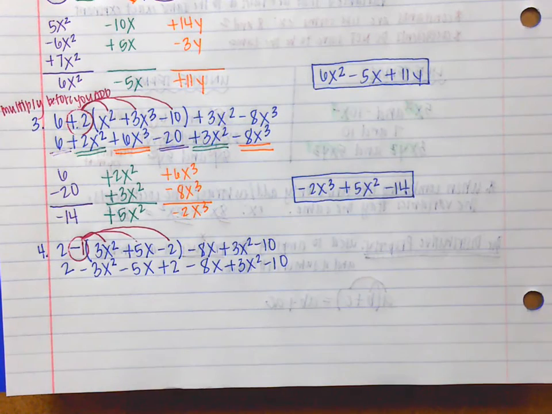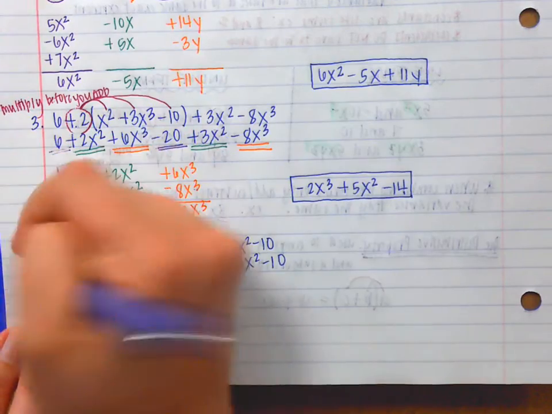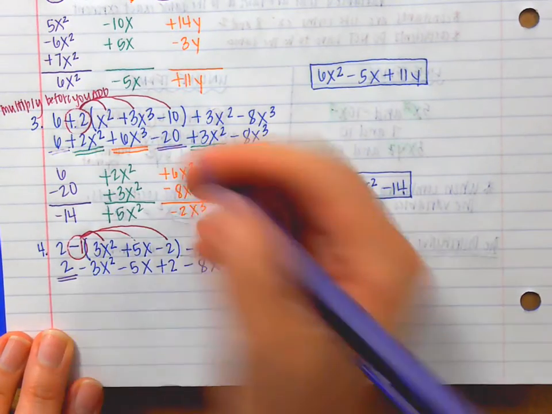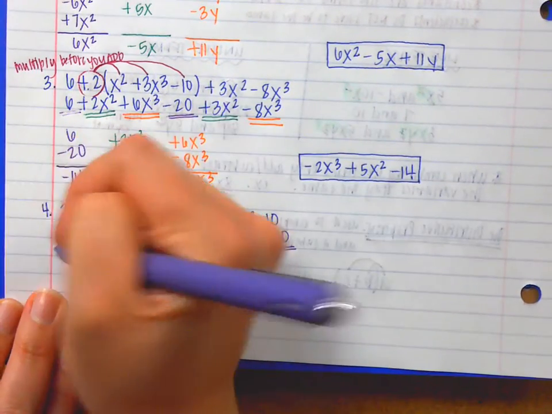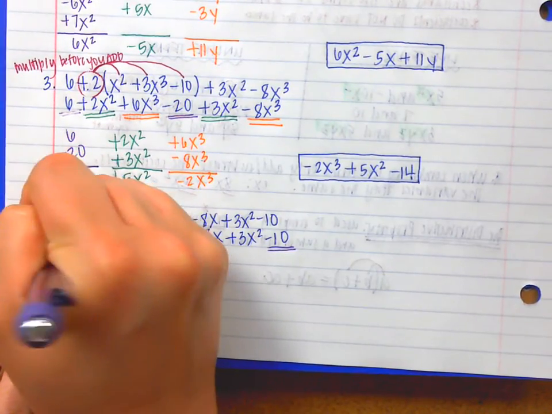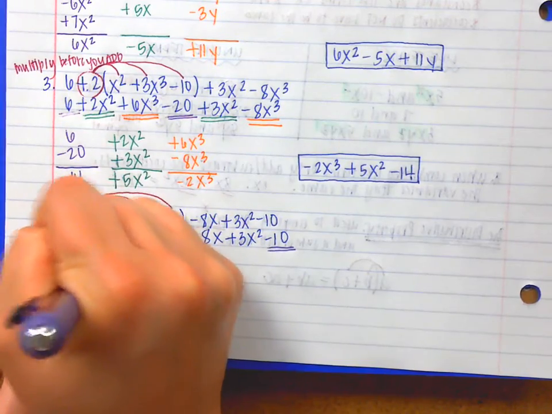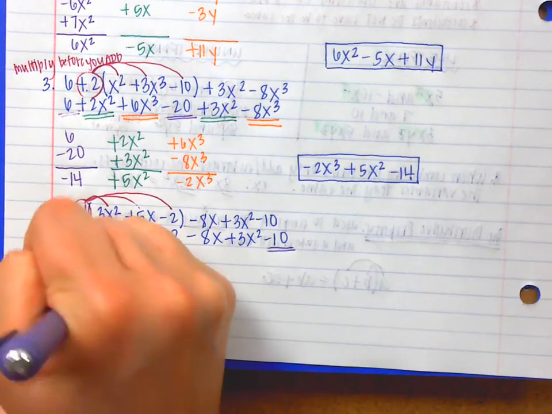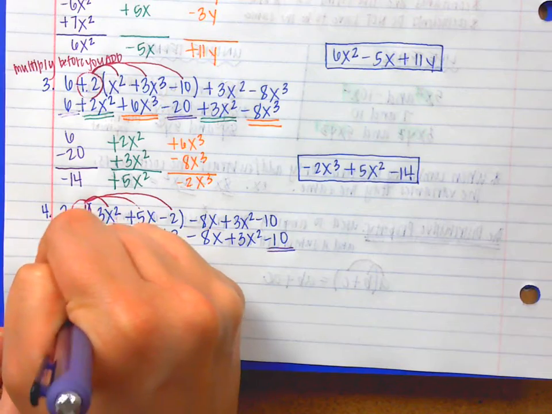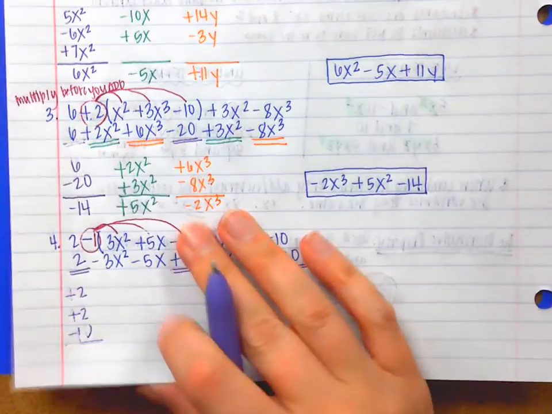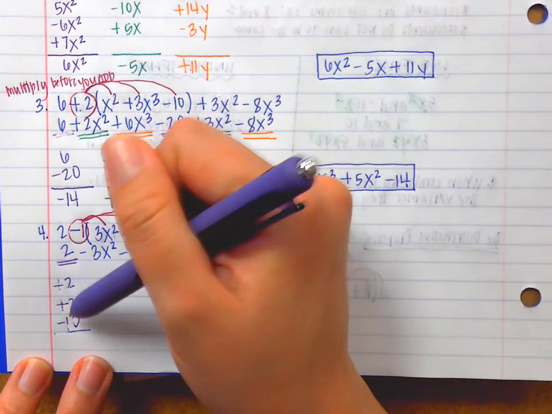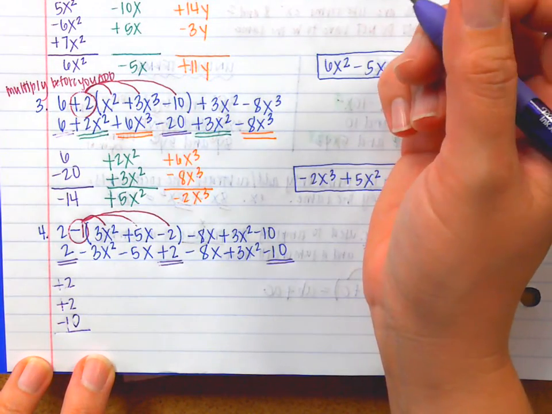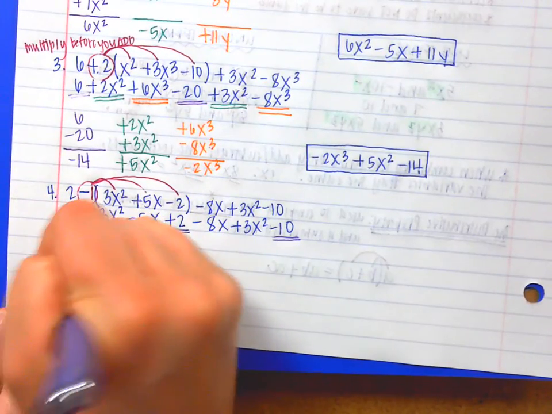Okay, so from there, I just start by combining my like terms. So I look to see what's the same. 2, I can combine with this 2 and with this 10. So we have a positive 2. We have another positive 2. And we have a negative 10. Where the paper is, it's not writing well. Okay, so 2 plus 2 is 4. And then 4 minus 10 gets me negative 6.